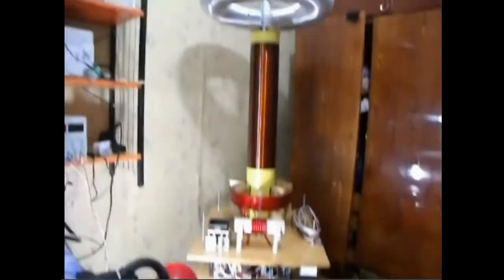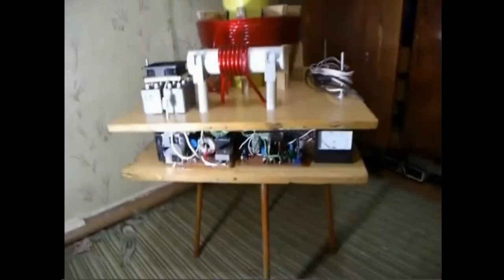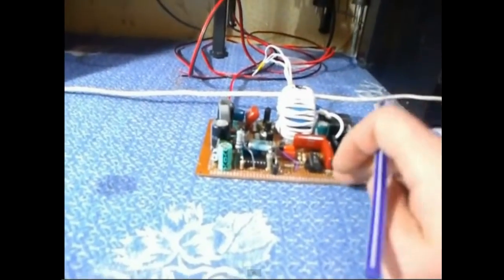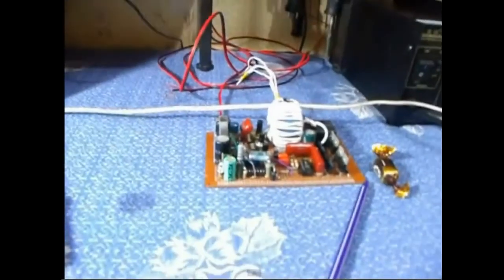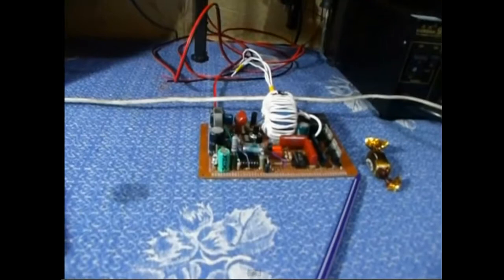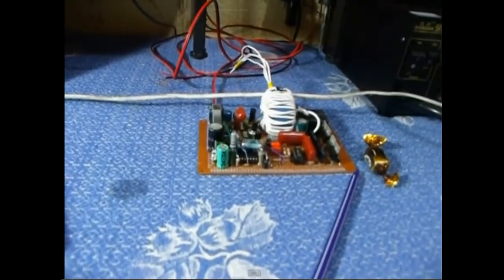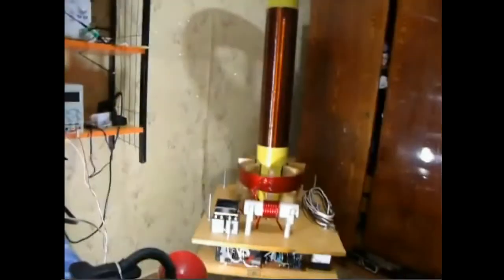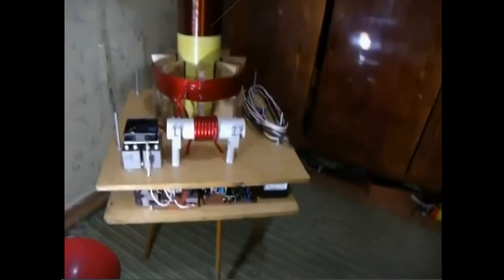I clean up a little bit and now I would be able to make the video. And the device is ready. And the board of synchronization is ready, and it's working properly with the output coil. And the frequency of resonance is adjusted on that board.